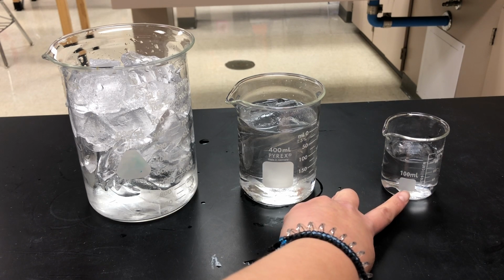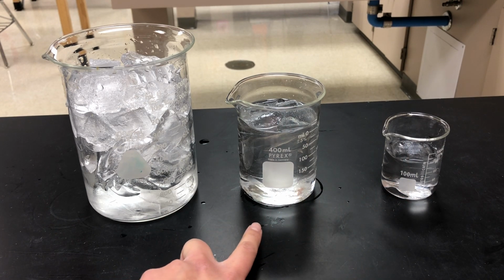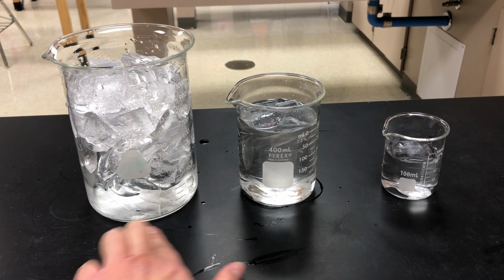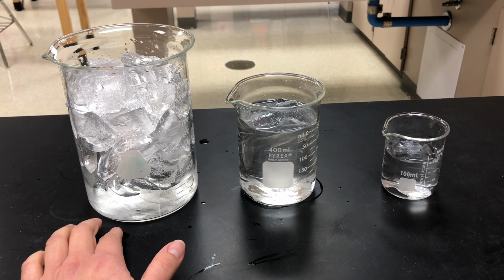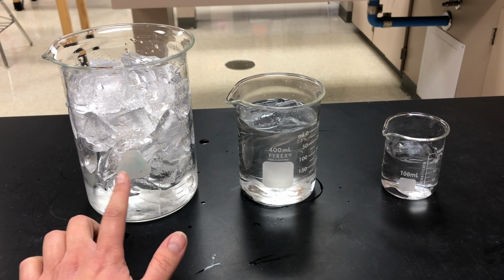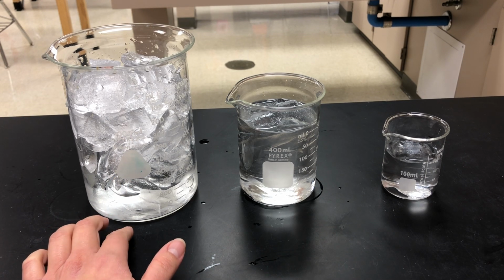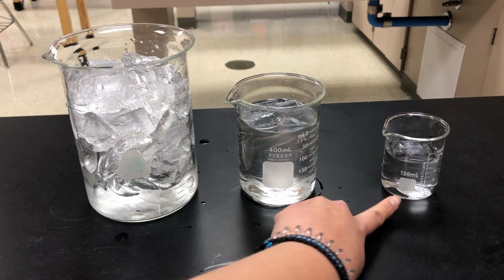It's mostly water. And so what this is showing us is that the mass of your substance really makes a difference to how heat is transferred, because the more mass you have, the longer it takes for the ice, in this case, to melt. And so as there are more particles, it takes a lot longer for the ice to melt in comparison to the medium-sized beaker and the smallest beaker.